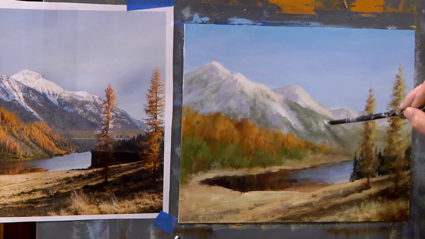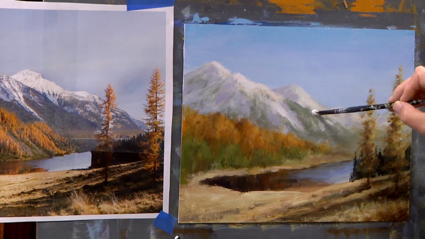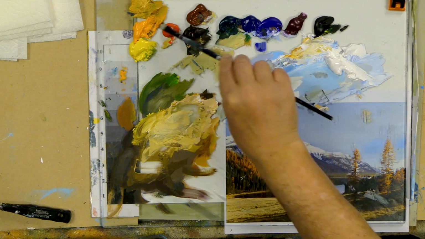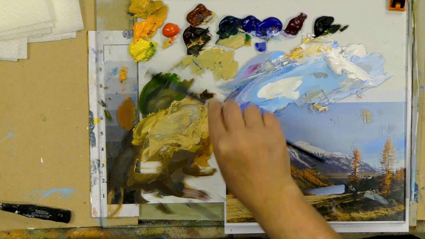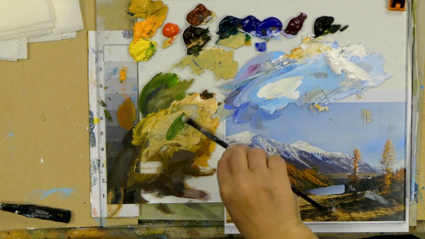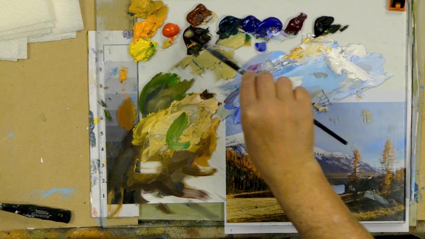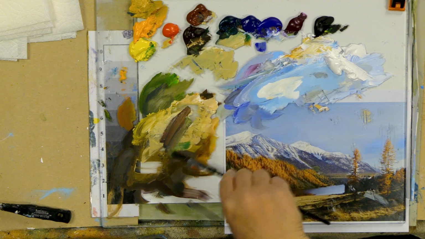How much more are you going to do on your mountains? That's your call, but you can fracture those up and get a pretty nice little look back there. Do you want to take some of your burnt umber? That Hansa yellow is really nice too here. A little blue, little reds, any of that in here.